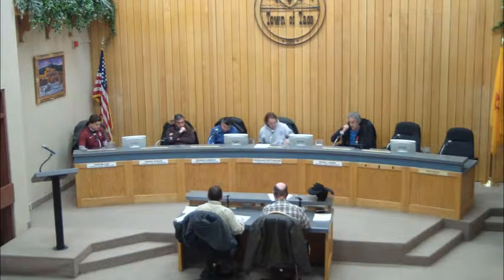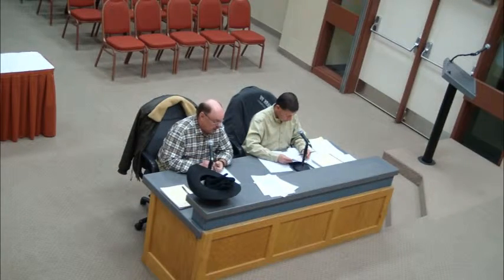We'll move on to agenda item 6C, discussion of the proposed annexation of the Taos Airport into the town limits of the town of Taos. Mr. Chair and Commission, as you just indicated, this is the first preliminary hearing on a proposed annexation for two general areas located out on 64 on the south side. The first is the Taos Regional Airport.